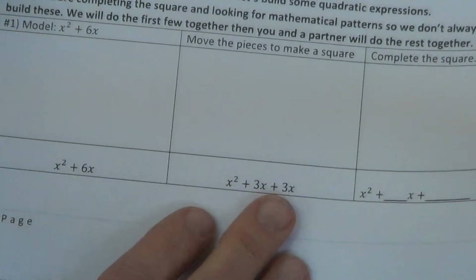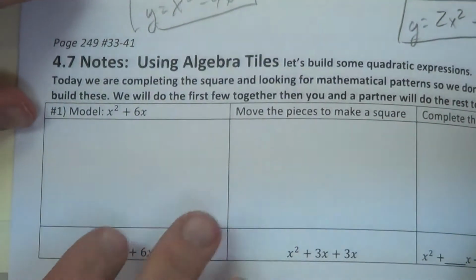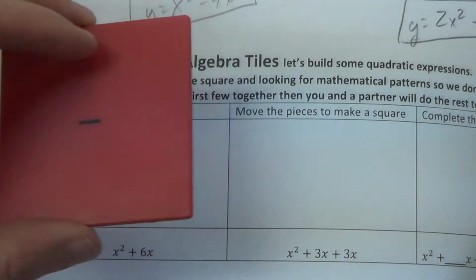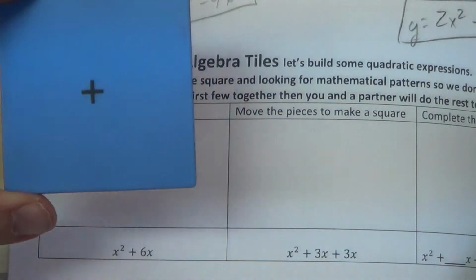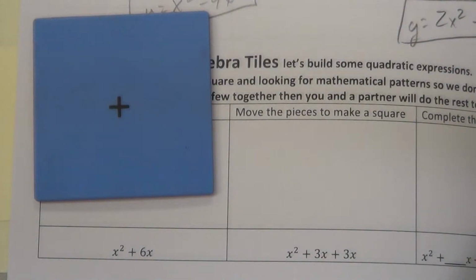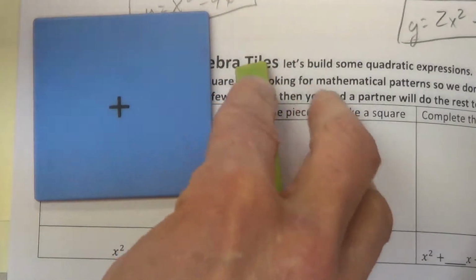You remember from Algebra 1 first semester, hopefully, that this large tile represents x squared, and that these long skinny ones represent x. So, let me get my long skinny ones over here.